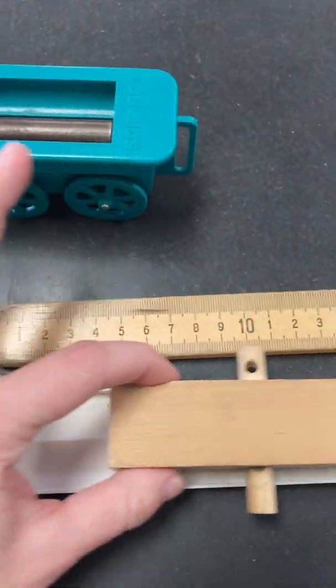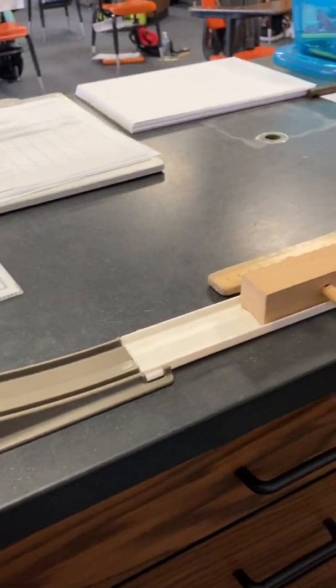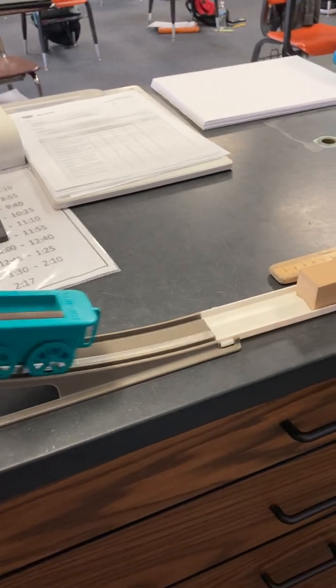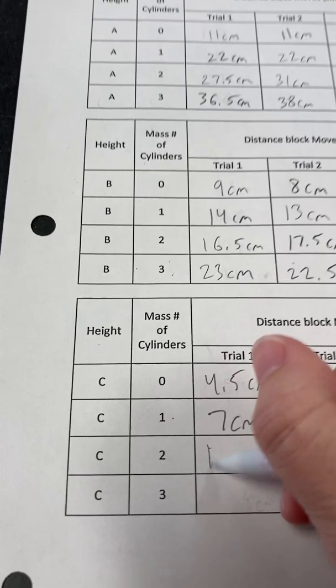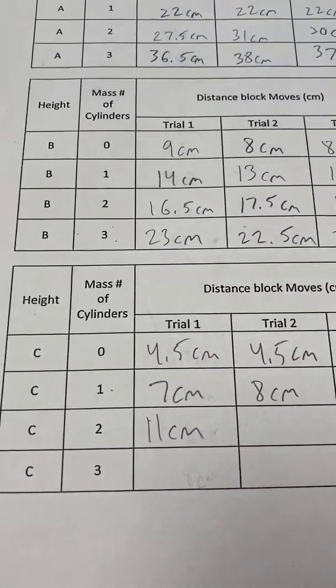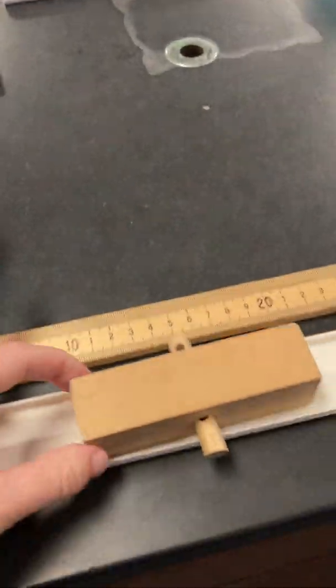Okay. Again, we're still at notch C, which is our slow speed. And this is the first trial. 11 centimeters is trial 1. Okay. Next is trial 2.